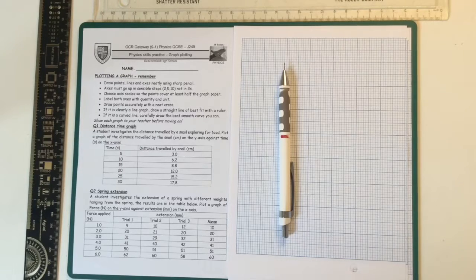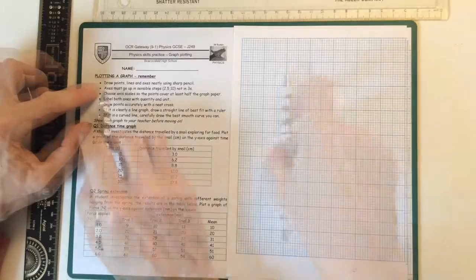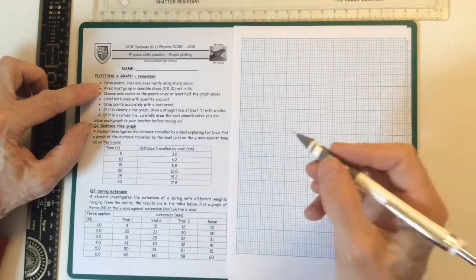Plotting a graph is something we do quite often in physics, and there's a lot of things to remember when you do it. So this video is going to go through how to do it properly. So what are the things we have to remember? Draw points, lines and axes neatly using a sharp pencil.